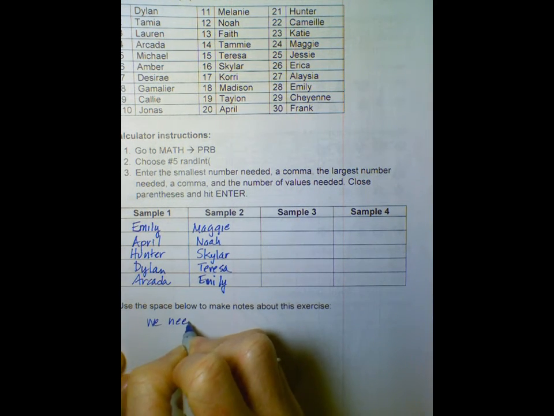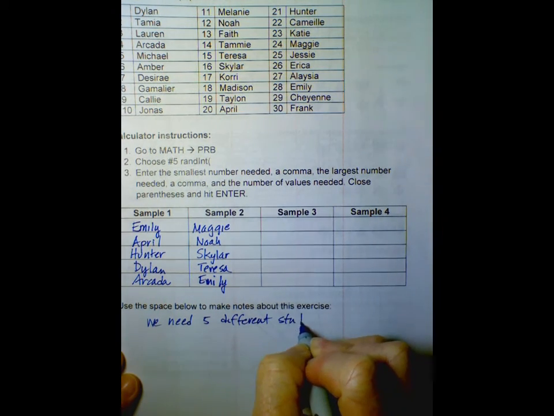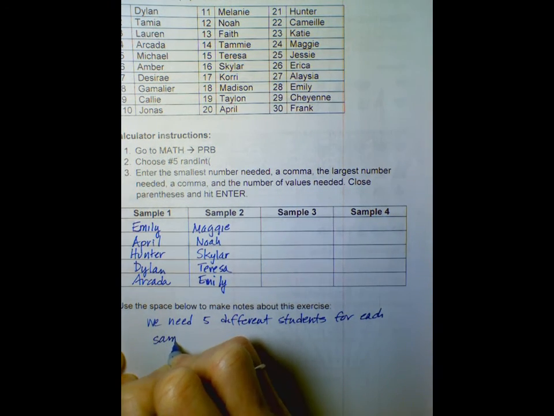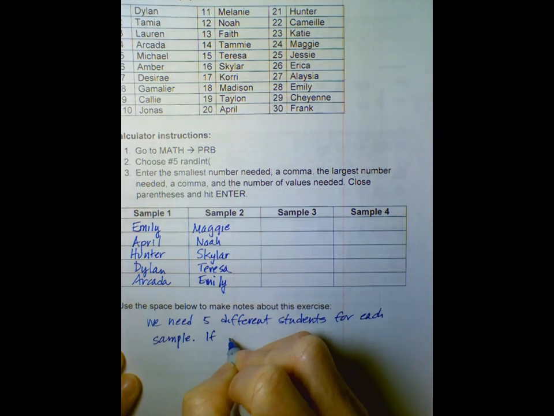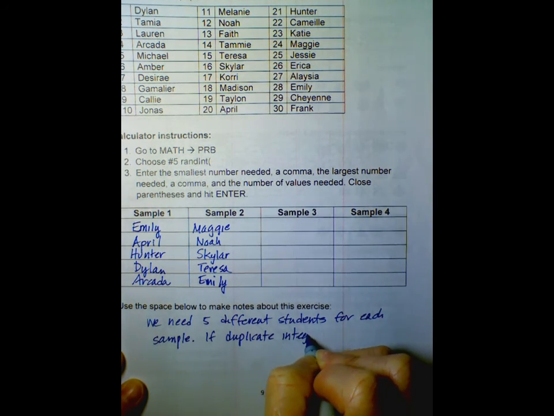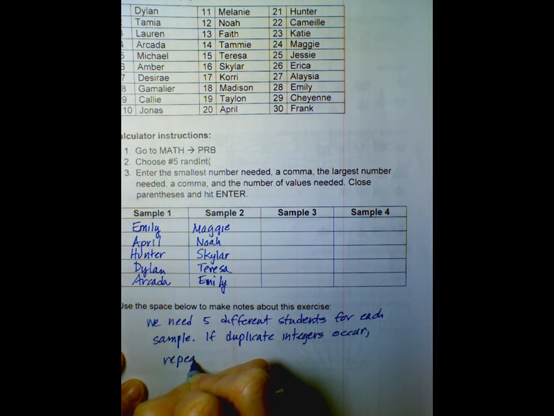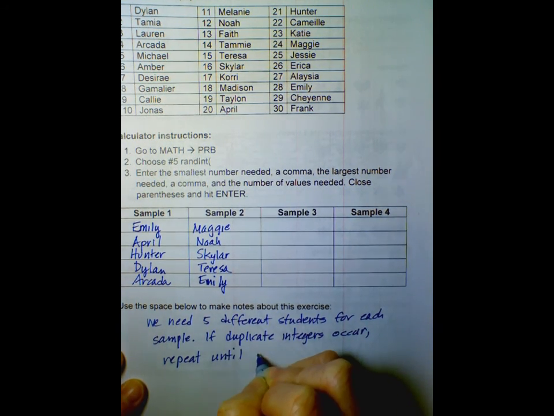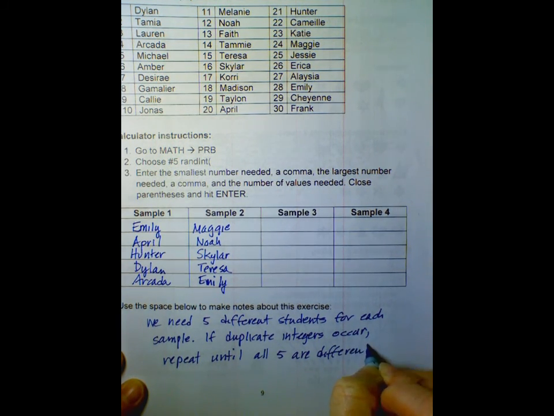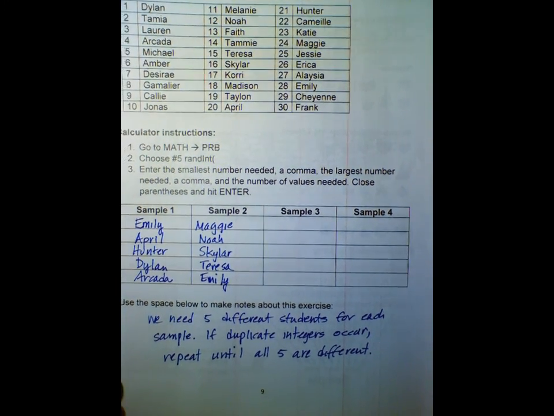We need 5 different students for each sample, period. If duplicate integers occur, repeat until all 5 are different. It doesn't take that long, but we just have to know what our plan is when that happens. Okay, and we'll continue in the next video.